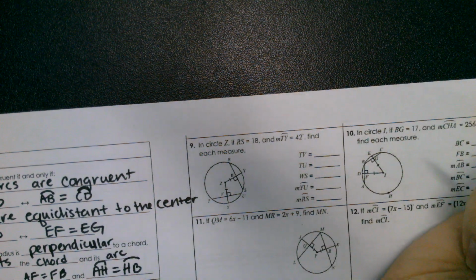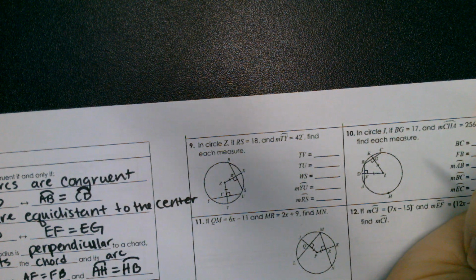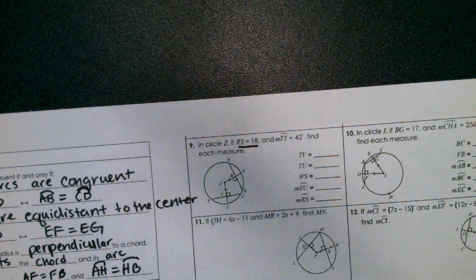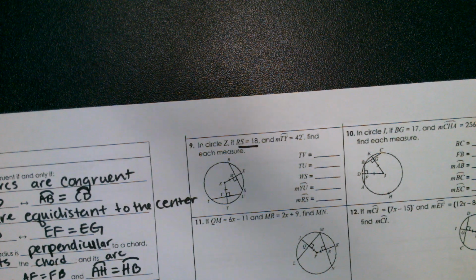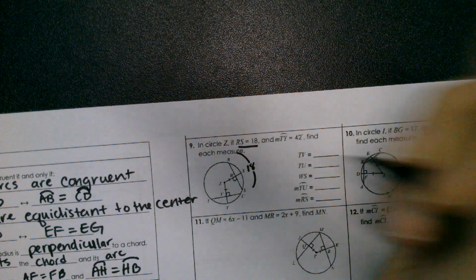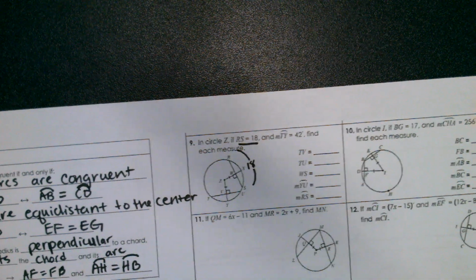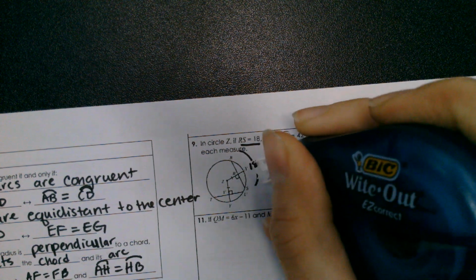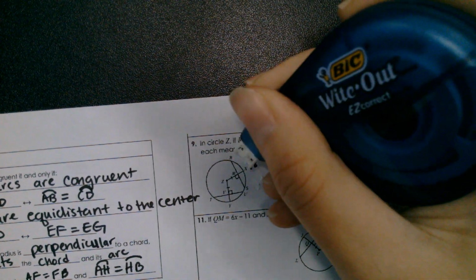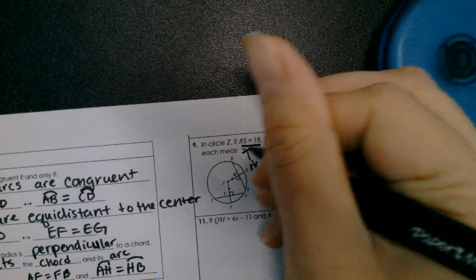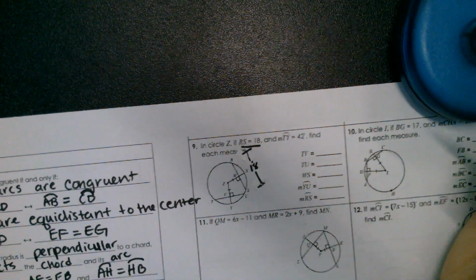So for 9, here's where highlighters are good. The segments only deal with the segments, the angles only deal with the angles. Segments only deal with segments. So let's deal with RS and then ignore the fact that we know arc TY. If RS is 18, oh, sorry, I wrote that wrong. I'm treating it like an arc. My bad. RS is the thing right here. So from here to here, RS is 18.